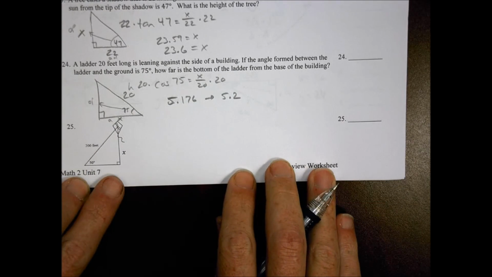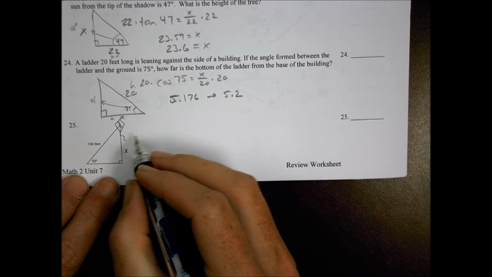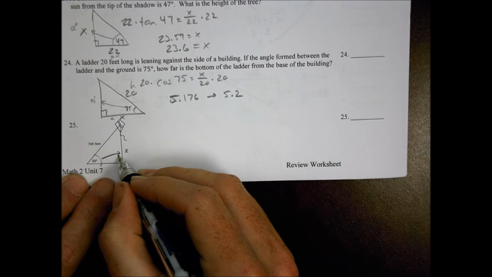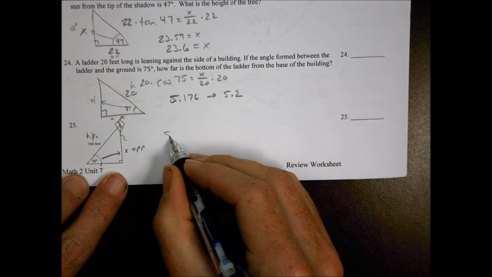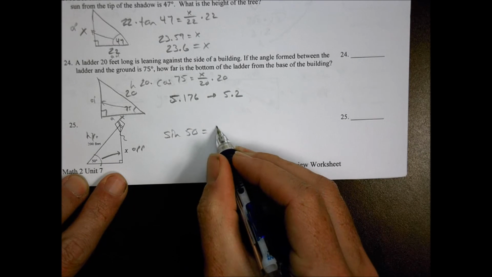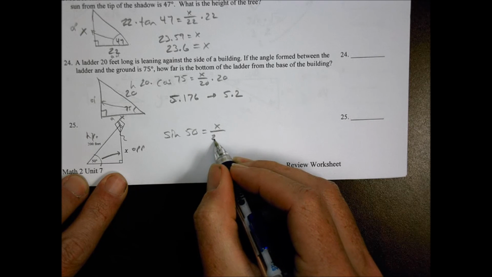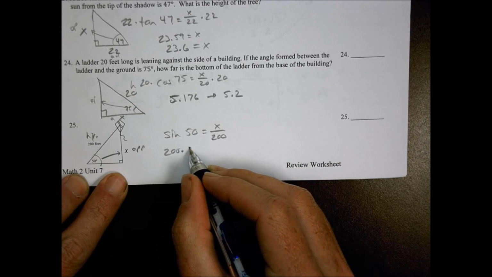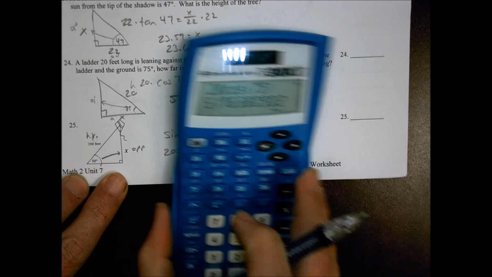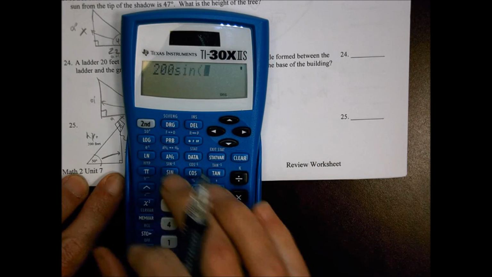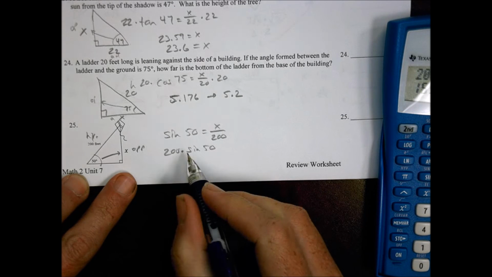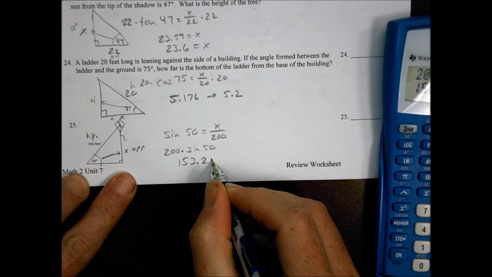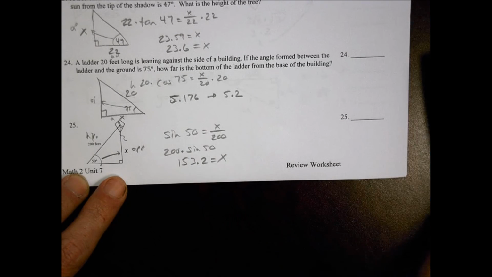And finally, number 25, we have to solve for x, so we're looking for the opposite and the hypotenuse. That's going to be the sine of 50 equals the opposite over the hypotenuse, which is 200. So we have 200 times the sine of 50. Let me put that in there. 200 sine 50 and we end up with 153.2. 153.2 equals x.